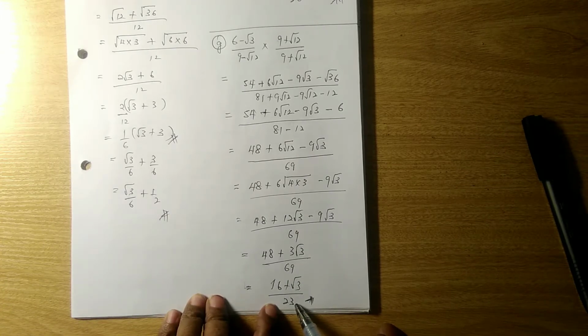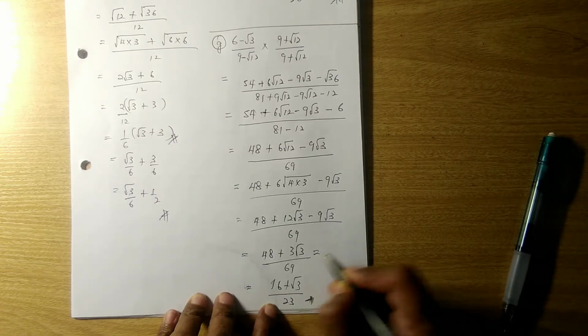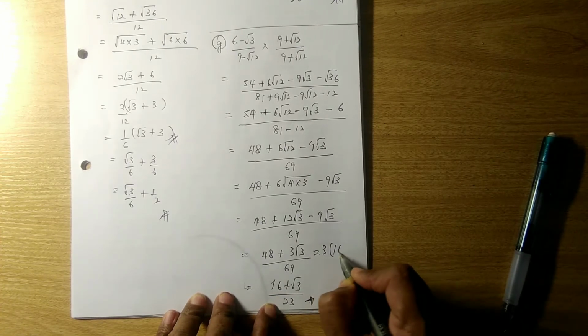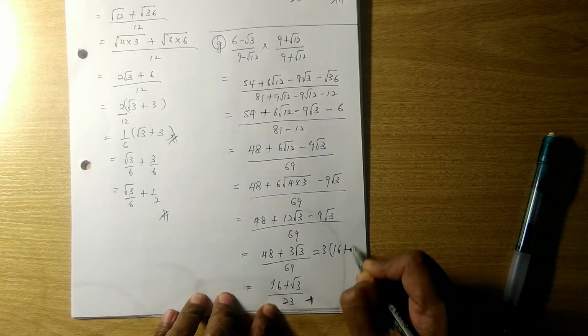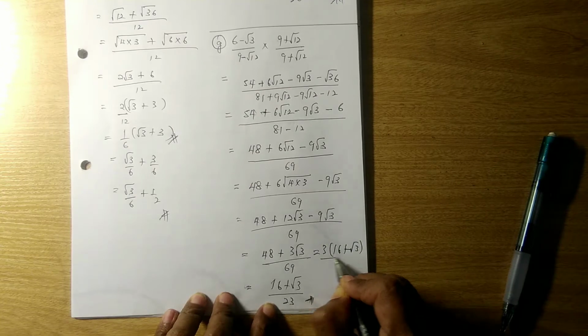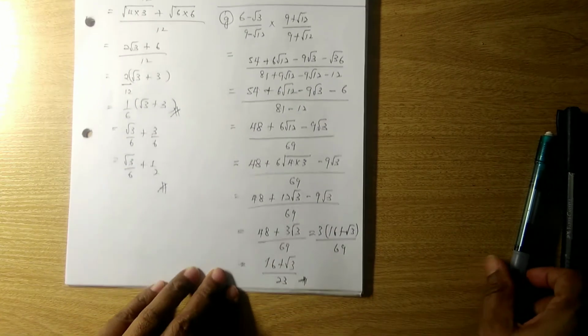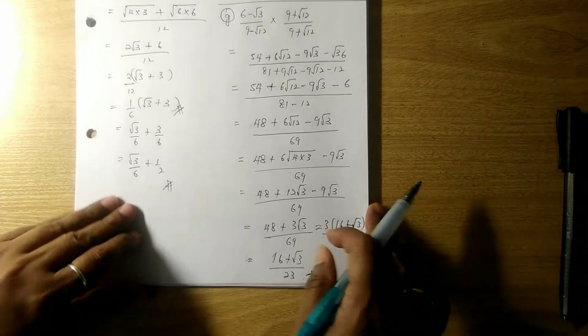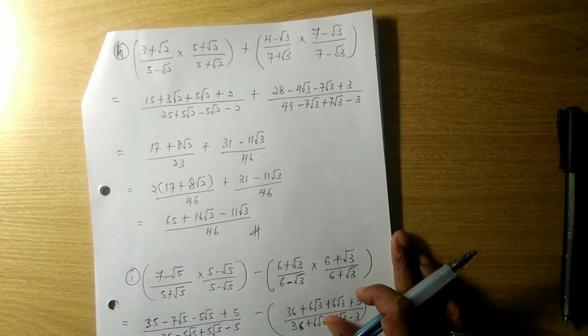So we factorize 3, we get 16 plus surd of 3 over 23. So that's how I got the answer. Okay, that's the answer. All the other questions are all similar.